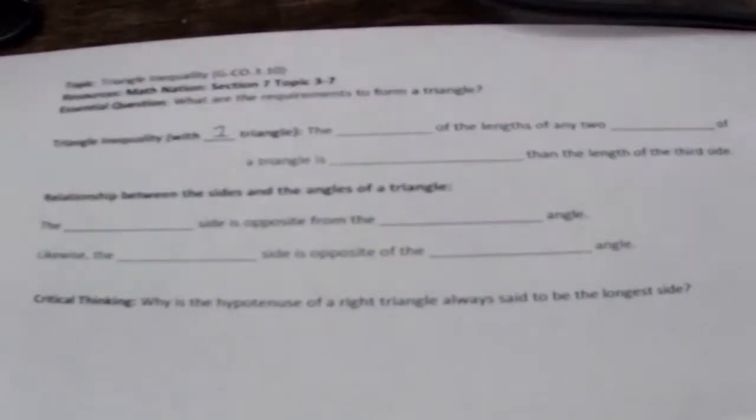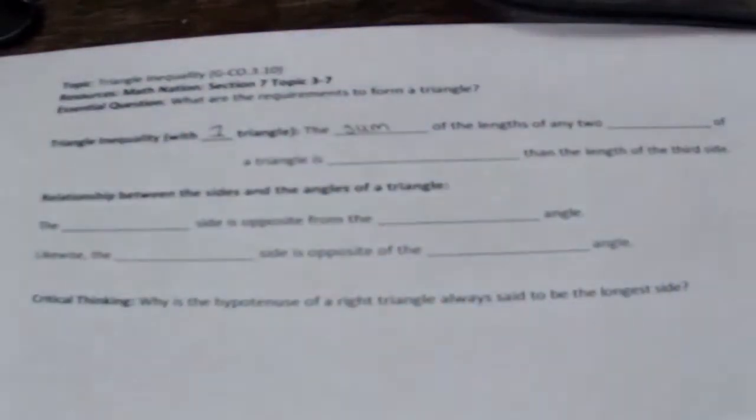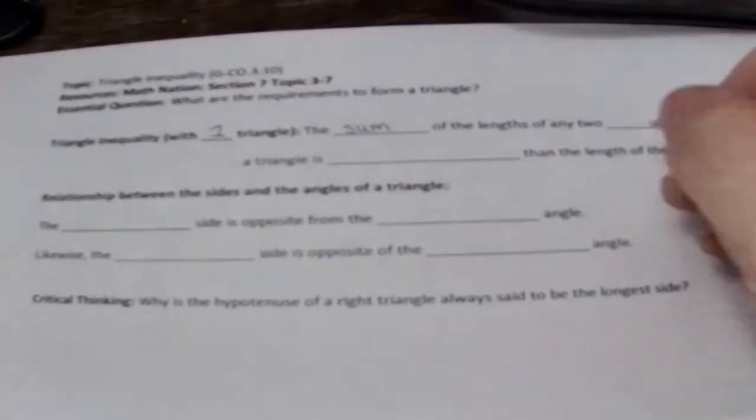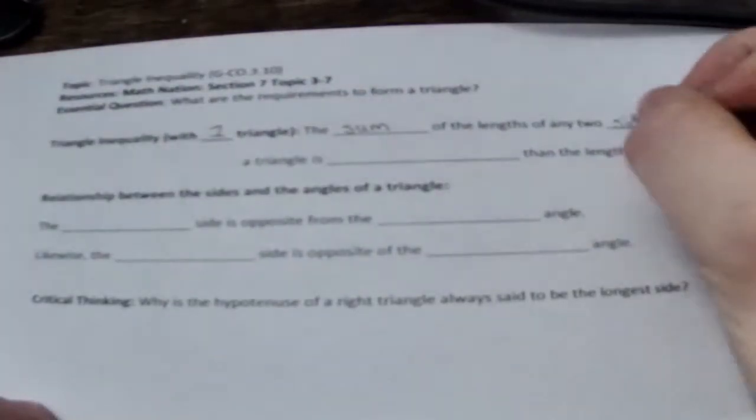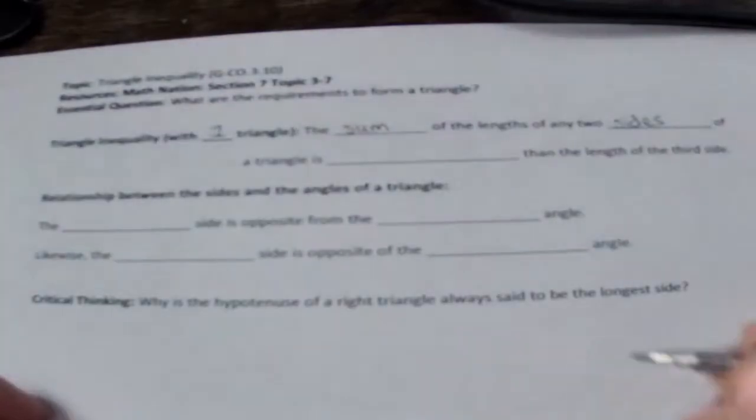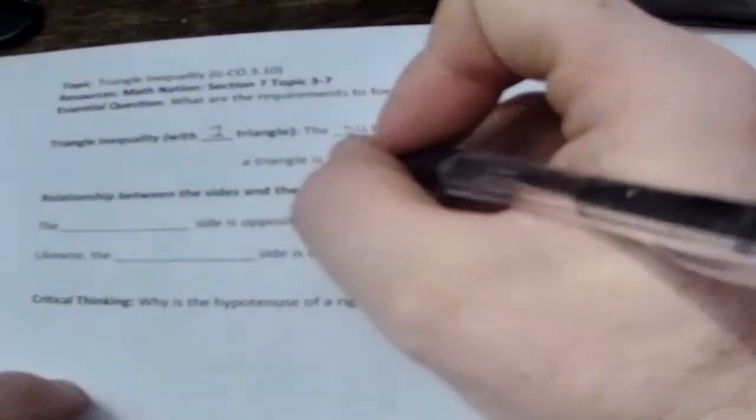So it goes on to say the sum of the length of any two sides of a triangle is greater than the length of the third side. So if I add up any two sides, they are supposed to be greater than whatever the last side is.